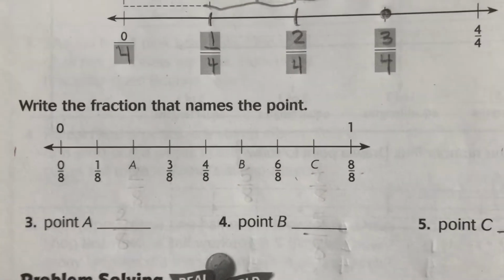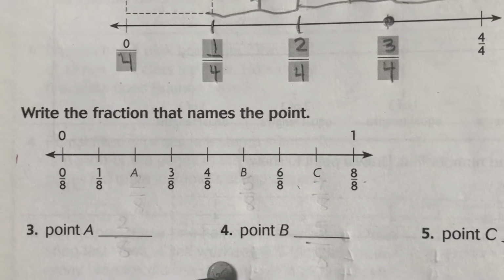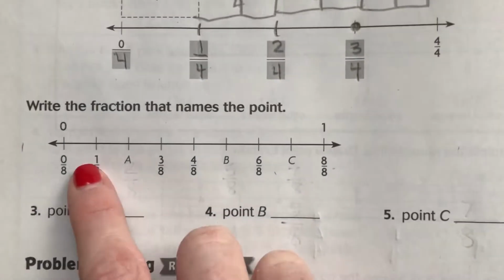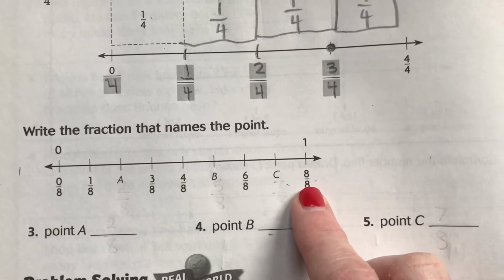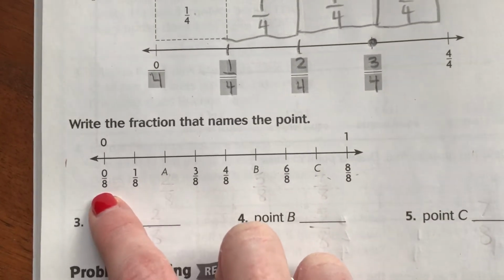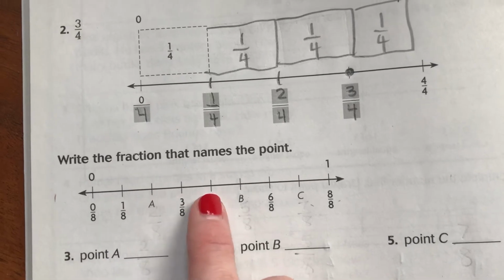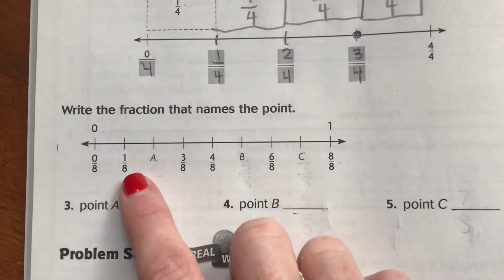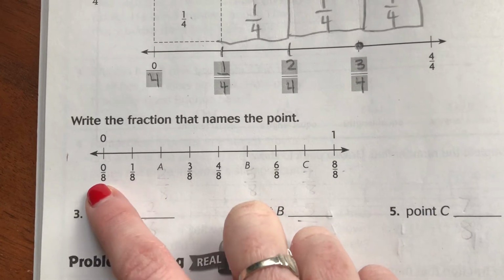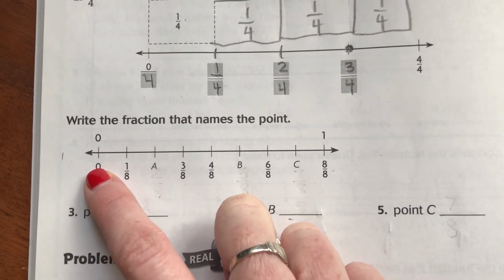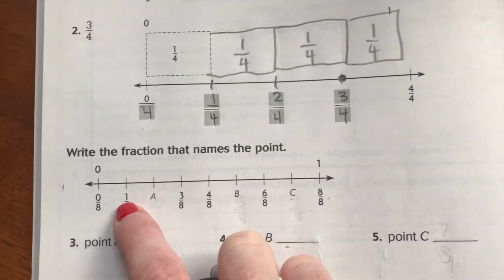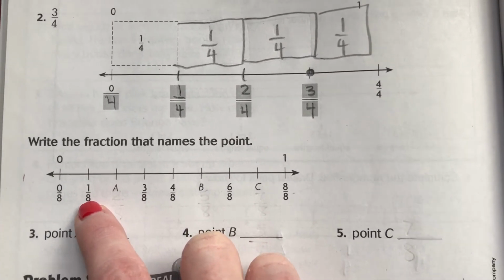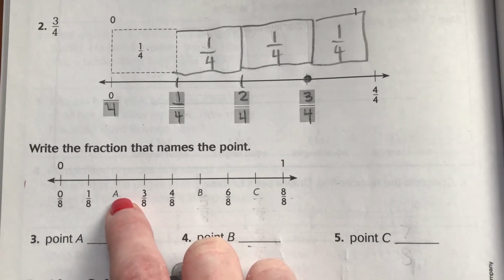Now, write the fraction that names the point. So over here on this number line, you look at the denominator. Denominator is 8. That means I need 8 equal parts. I'm going to have you do this one independently. Taking a look here, 0 out of 8, look at my numerator is 0. Over here, my numerator is 1 out of 8. Each time it's going to be 8 because I'm going to have 8 equal parts.